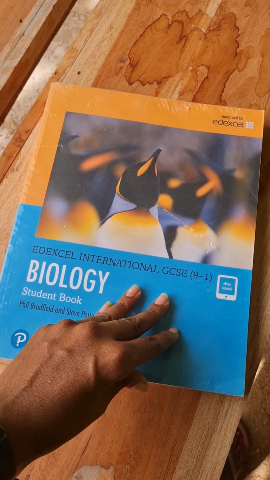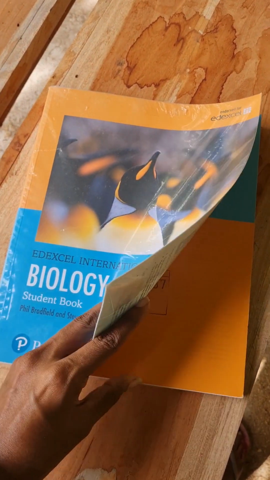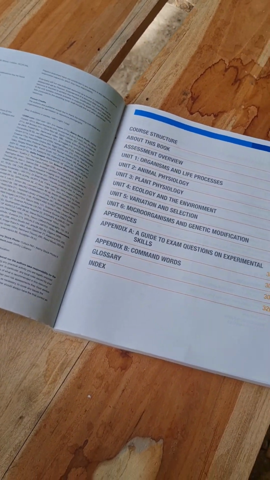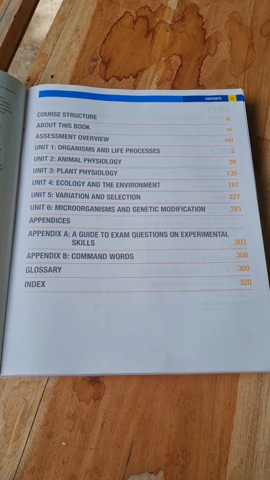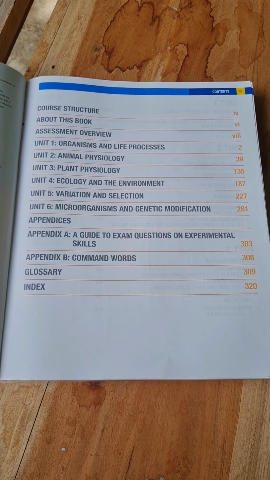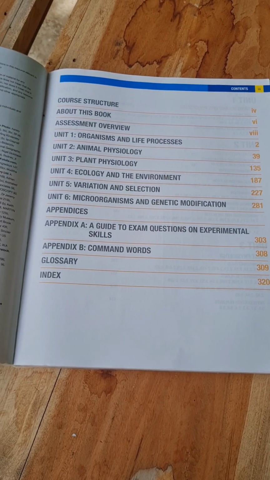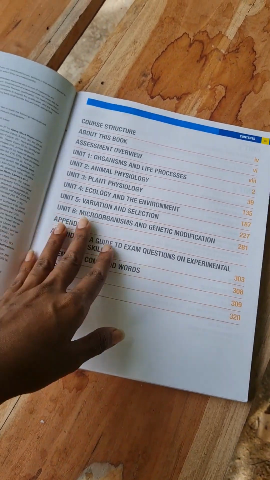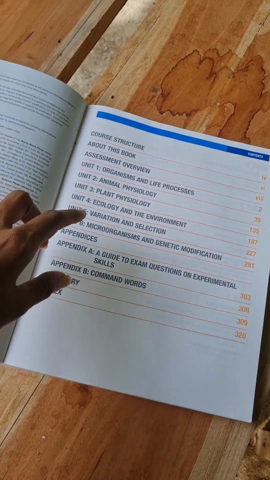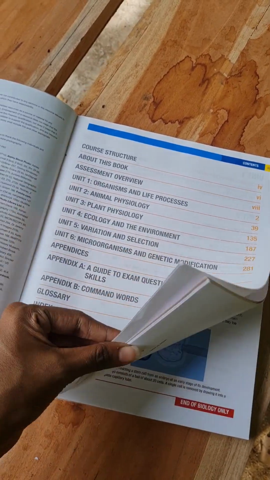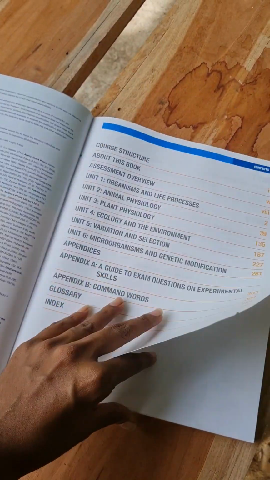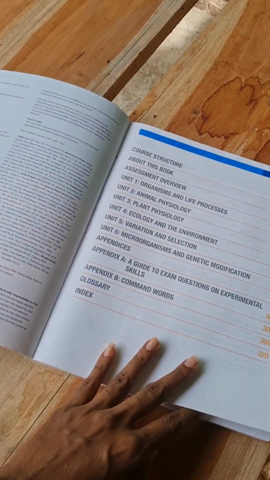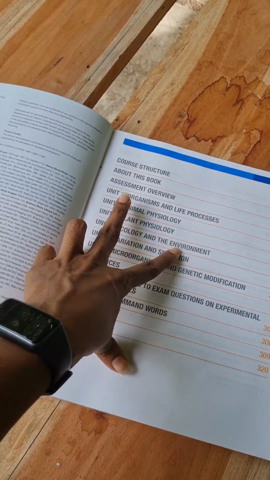So when you turn the pages of the book, first of all you will see how the book is arranged. First of all, the course structure is given, right? And then they have introduced how this book is going to work. So we have to know how to use the book first of all.